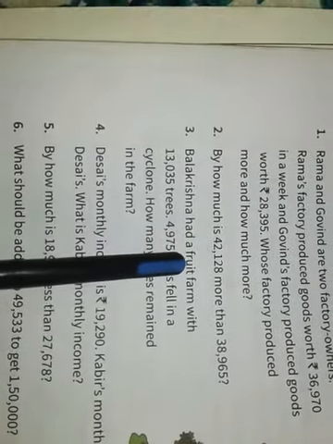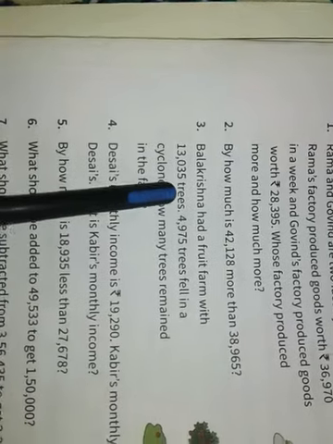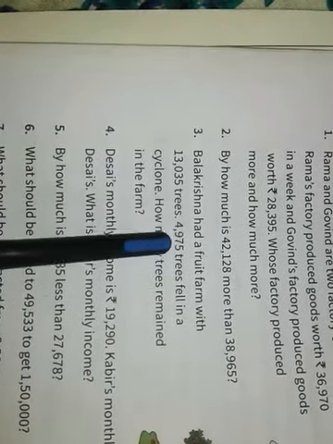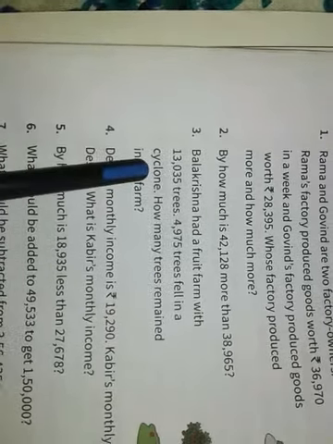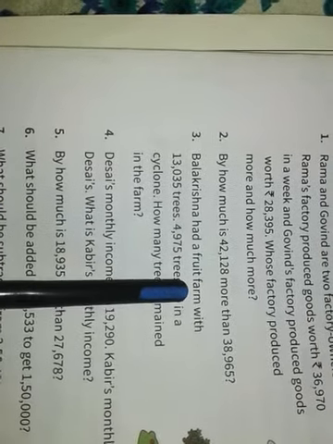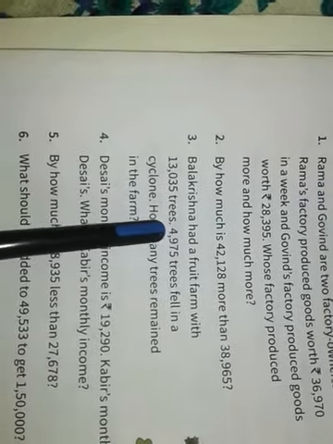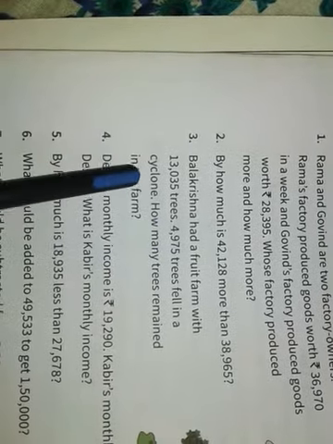Balakrishna had a fruit farm with 13,035 trees. 4,975 trees fell in a cyclone. Okay. Balakrishna had a fruit farm which has 13,035 trees, out of which 4,975 trees fell in the cyclone.